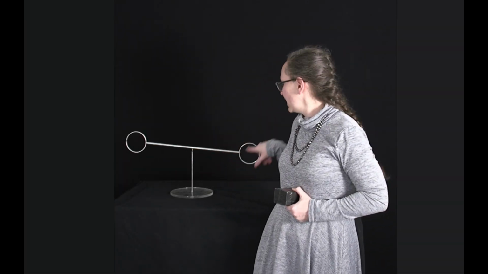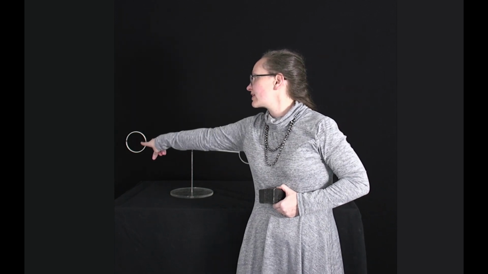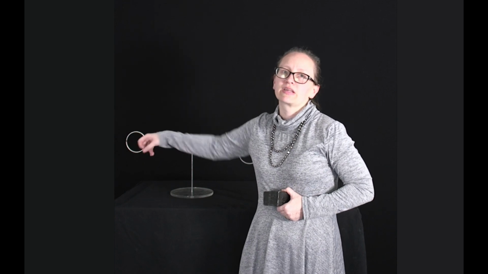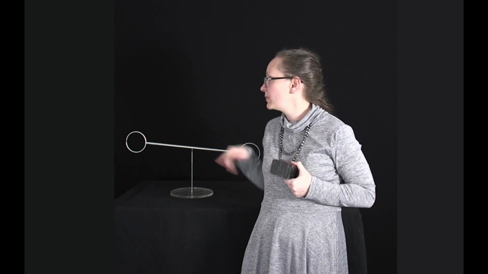So what I've got here is a metal conducting ring and then another metal conducting ring but with a slit cut out of it. Now I want you to predict what's going to happen as I move a magnet towards and away from these two rings. So make your prediction now.